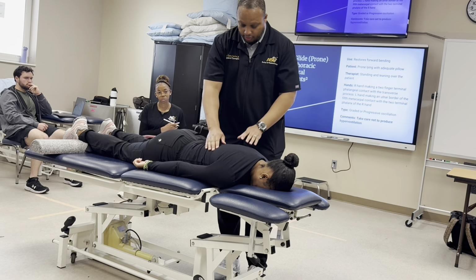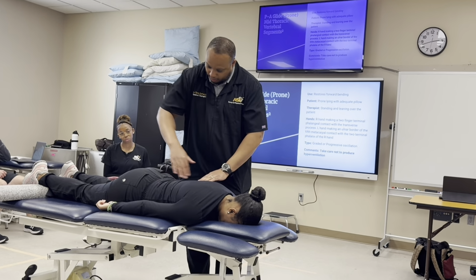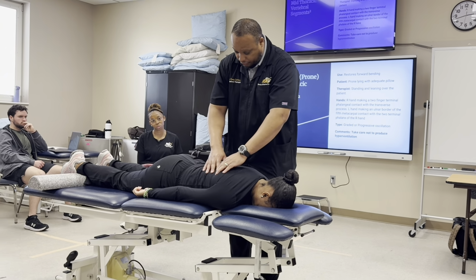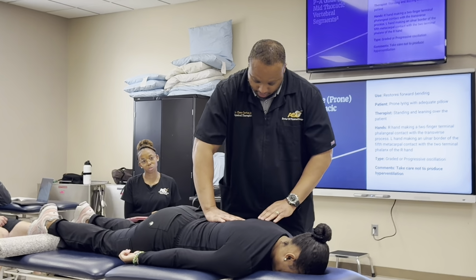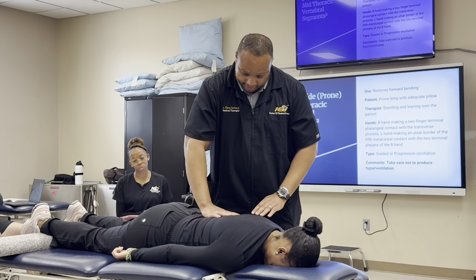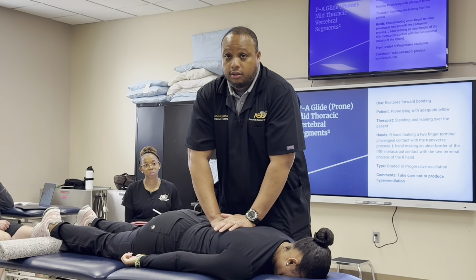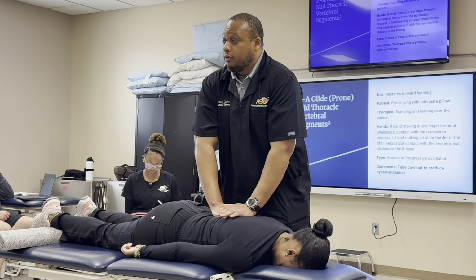Okay, so now I come back right here, and I haven't gone down below T8 just yet. I'm just sticking to a specific area for teaching and learning purposes. All right, I come back to T7 on T8. Now I can just turn this into a treatment. Just gentle springing, okay?